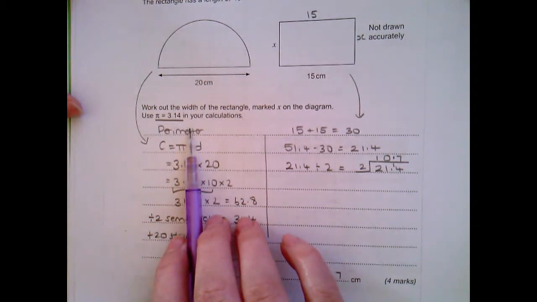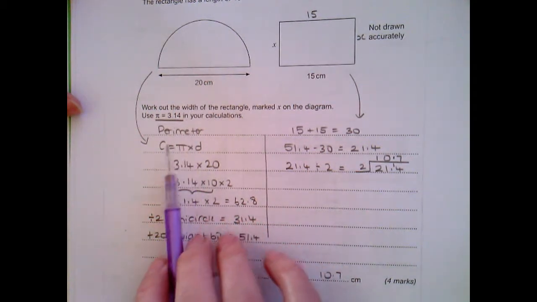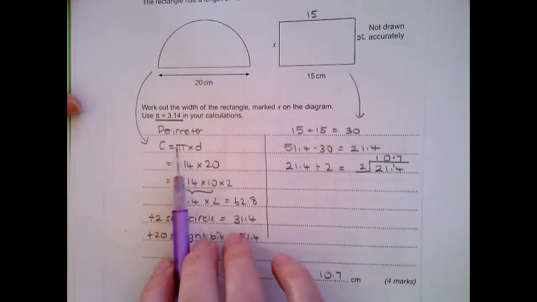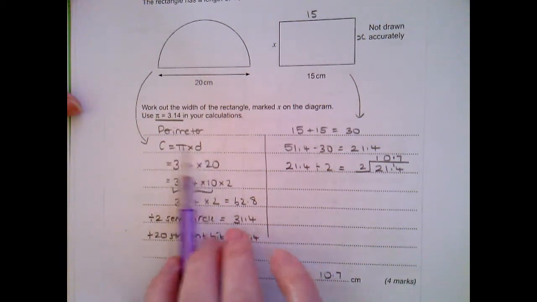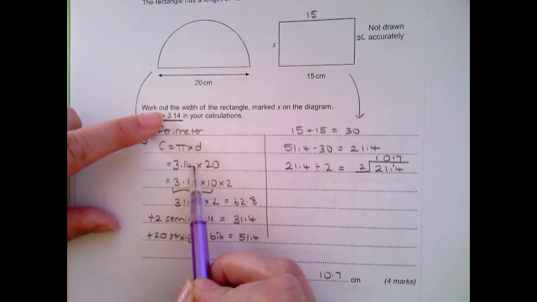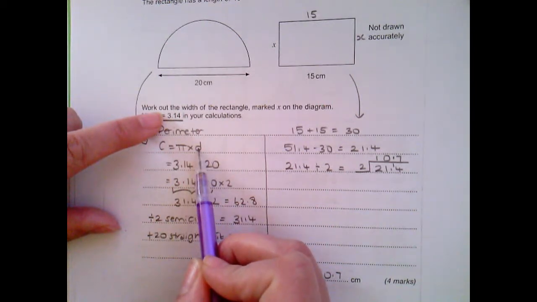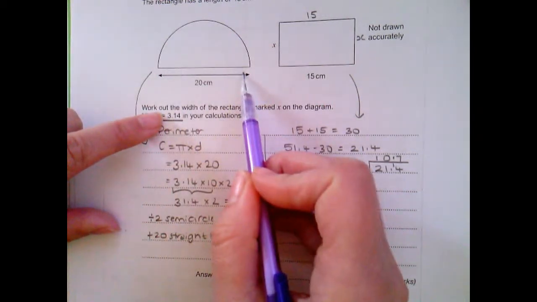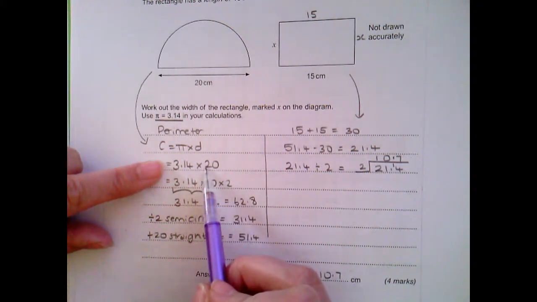The perimeter is just the fancy name for the circumference, and the formula for the circumference is pi times the diameter. You need to learn that one. So instead of pi, use the number 3.14, and your diameter goes from one side of the circle to the other, so that's 20. So we're doing 3.14 times 20, but without a calculator.